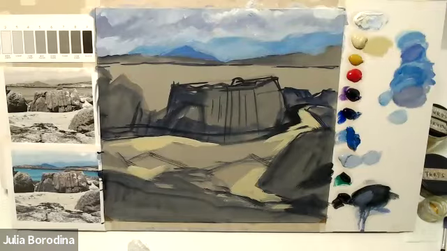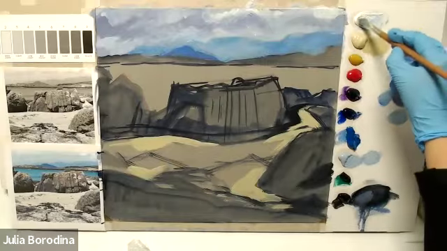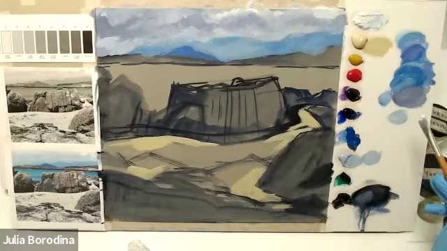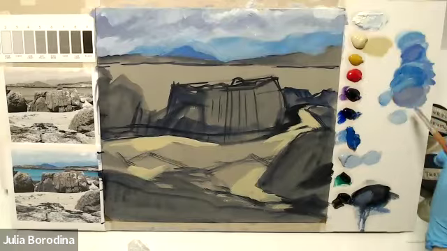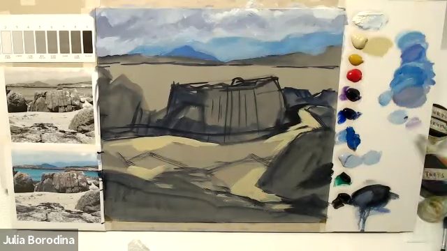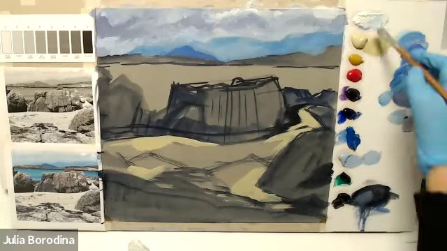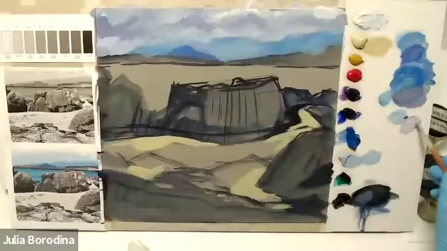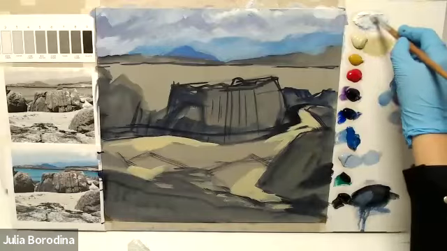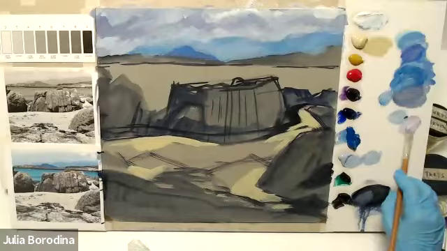Okay, maybe I just need a little paler violet in there. A little bit of violet and paint gray, but staying lighter. I'm not going to add any blue to it now because there's plenty on that surface.